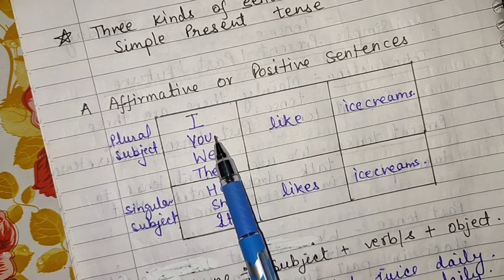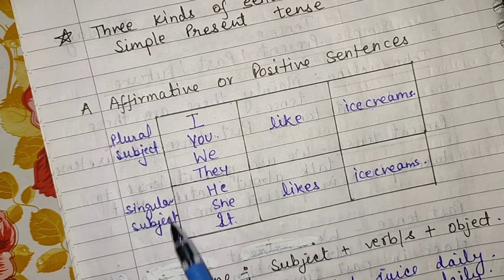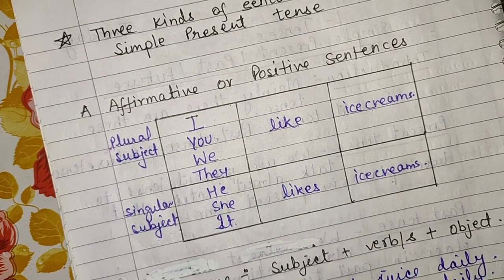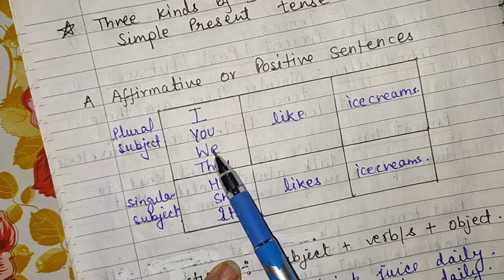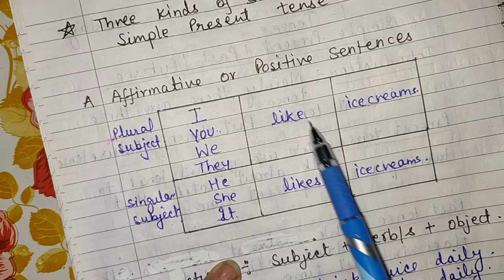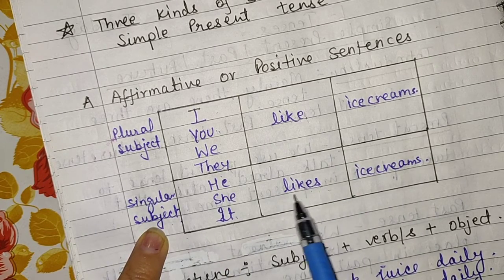Okay, now I, you, we, they like ice creams, full stop. Singular subject he, she, it likes ice creams. Now one thing you will notice here is that for plural subjects I have written the verb like, but in singular subjects I have written s, likes.